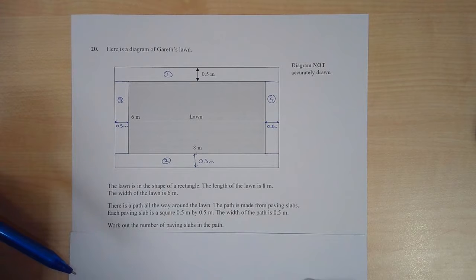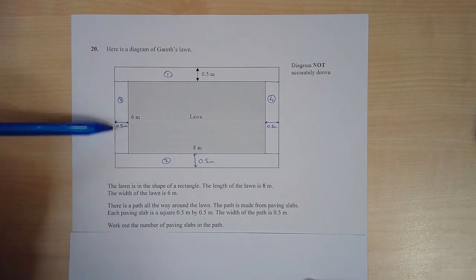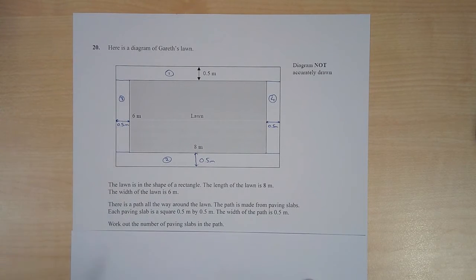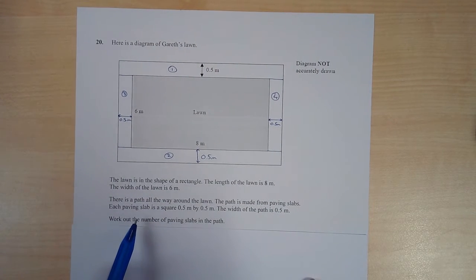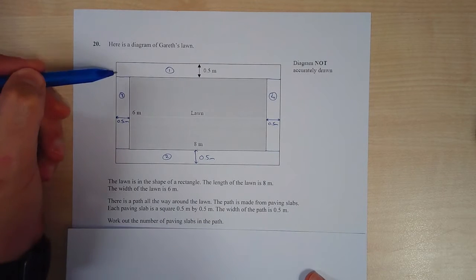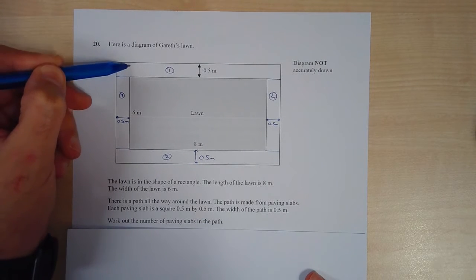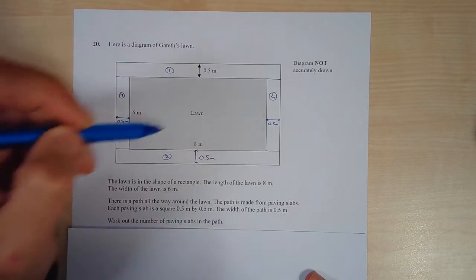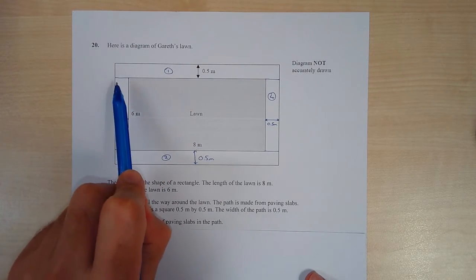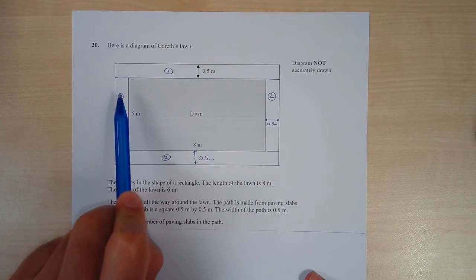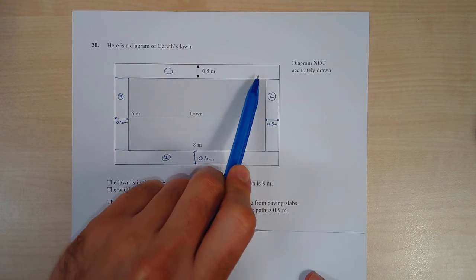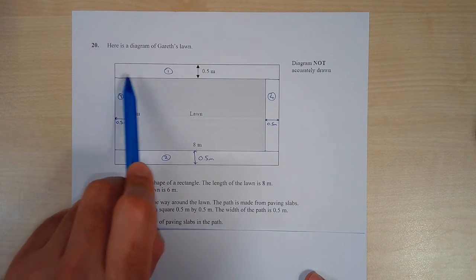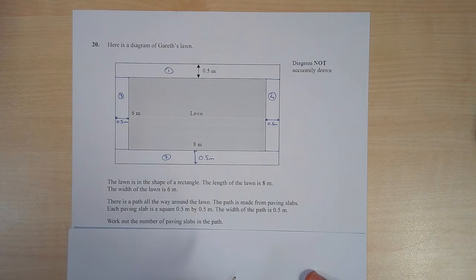So I'm just going to work out how many slabs I need in each of these sections and then add them together. So starting with section 1. Well, because the paving slabs are each 0.5 by 0.5, well, that's 0.5 there, so that would be like 1 slab. Okay, I want to work out how many I'd have across in total. So what I'm going to need for this is the total distance across. Well, the lawn I know is 8 metres, and this bit's 0.5, and so is this. So the total distance across must be 9 metres.